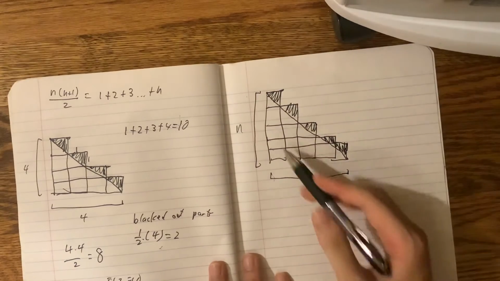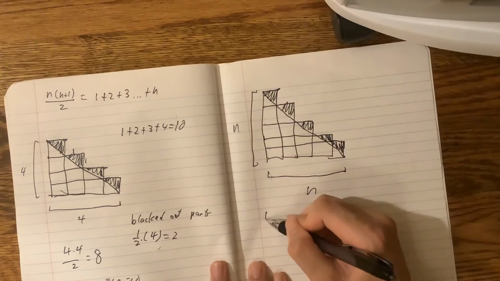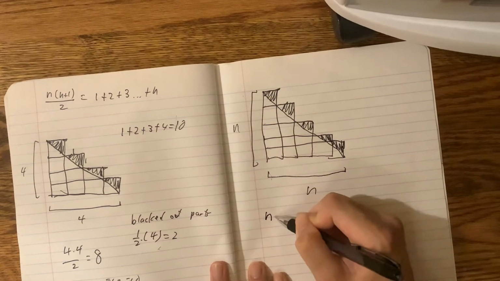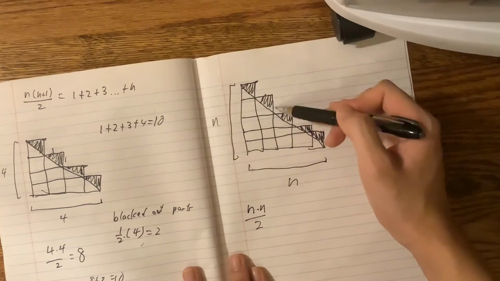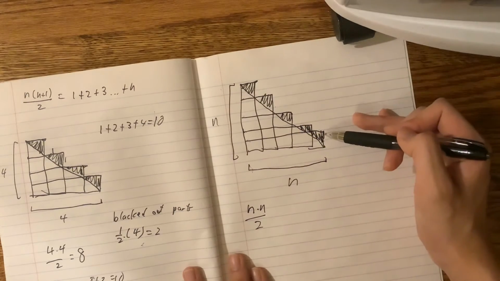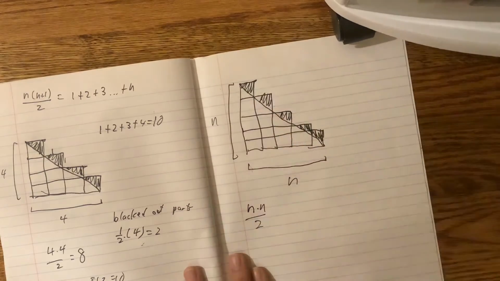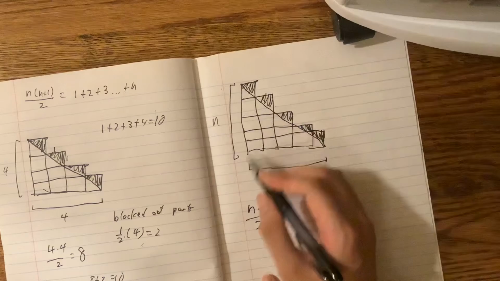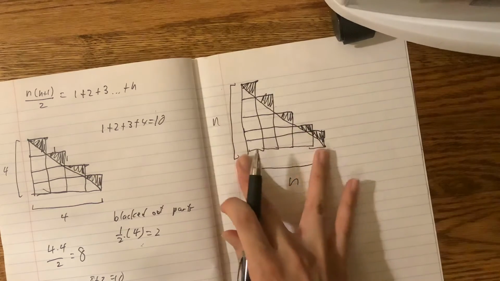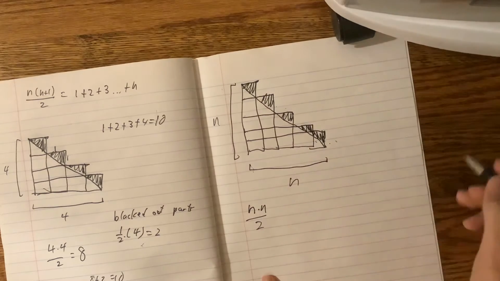Okay? Now, the area of this triangle would be 1/2 base times height, so n times n over 2. And the area of the blacked out parts would be, well, this is going to be pretty hard to explain. If it goes down n this way, and if it's horizontal n this way, then there's going to be n blacked out parts with area 1/2.